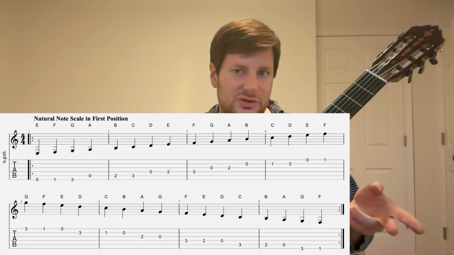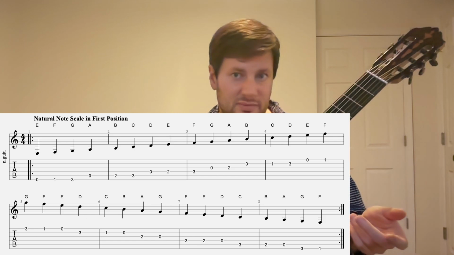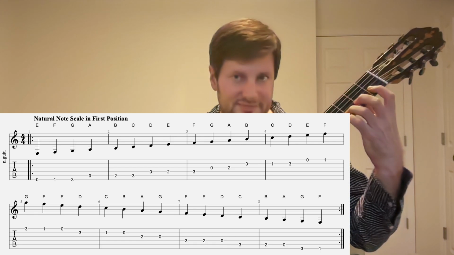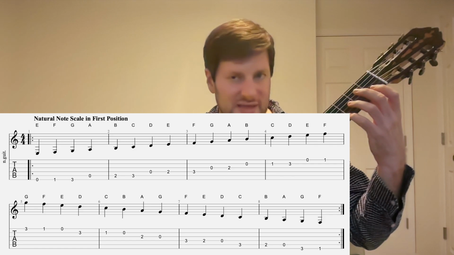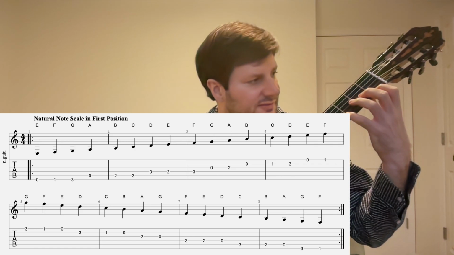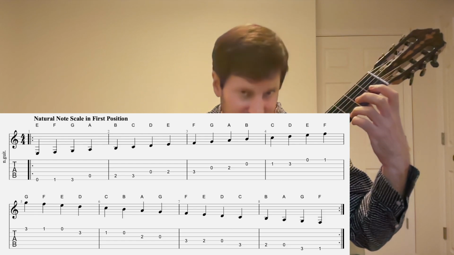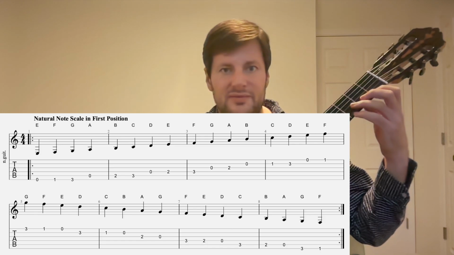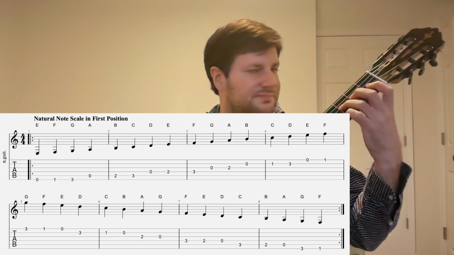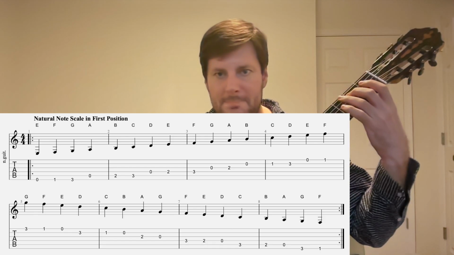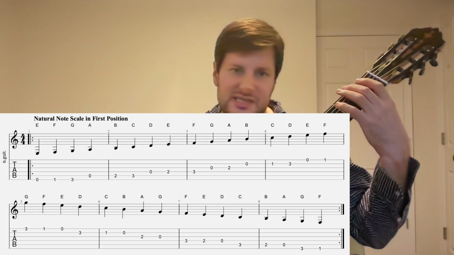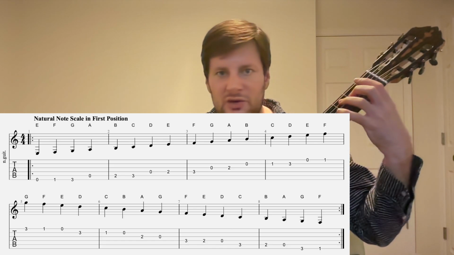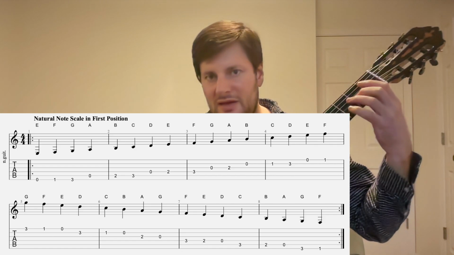And then the last two strings we have B, open B, first fret C, third fret D, and then the highest string we have high E, first fret F, and third fret G. And then we can put all those notes together coming back down the scale. And that's the whole purpose of this exercise, is to get the ordering and the space of these natural notes in first position in order alphabetically, up and down this order.